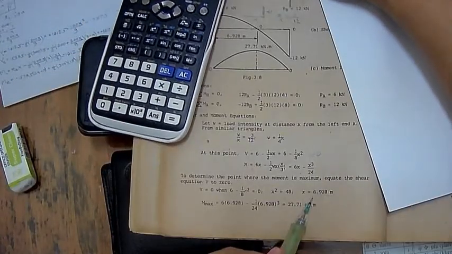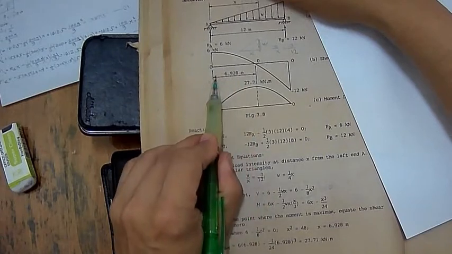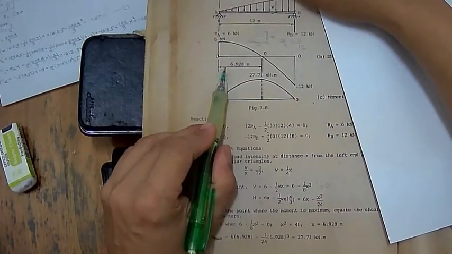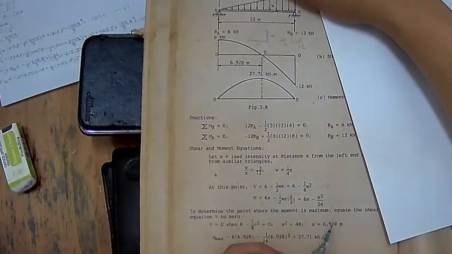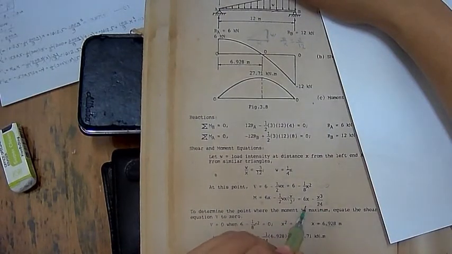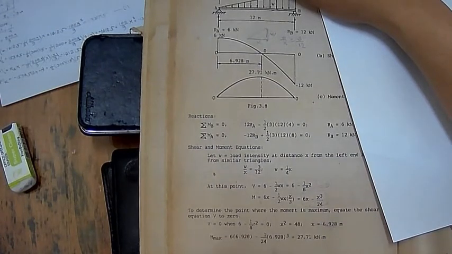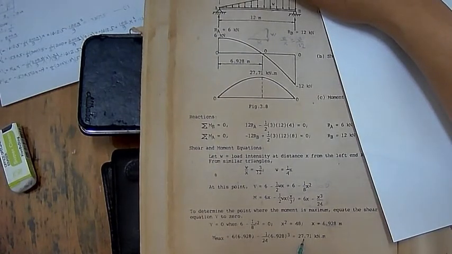Next, to get the maximum moment, ito na ngayon yung 6.928. To get the maximum moment, you substitute 6.928 dito sa equation na yan. Okay? 6 times 6.928 minus this value would give you 27.71.